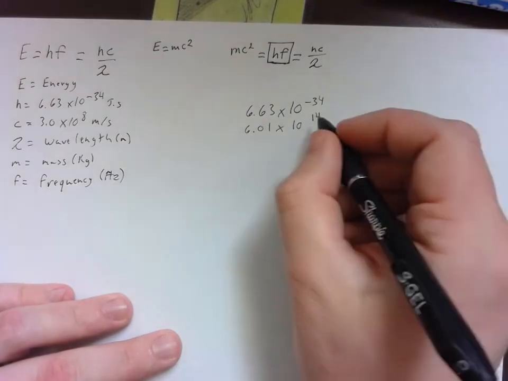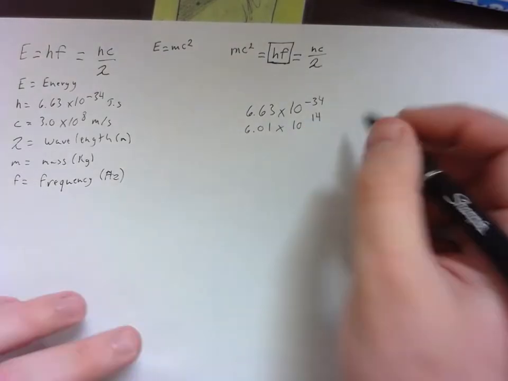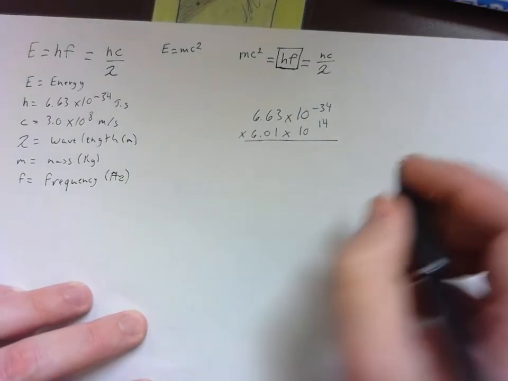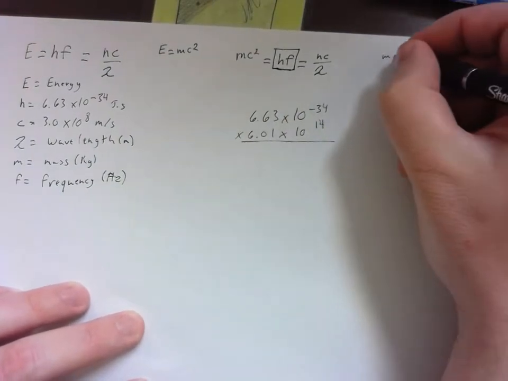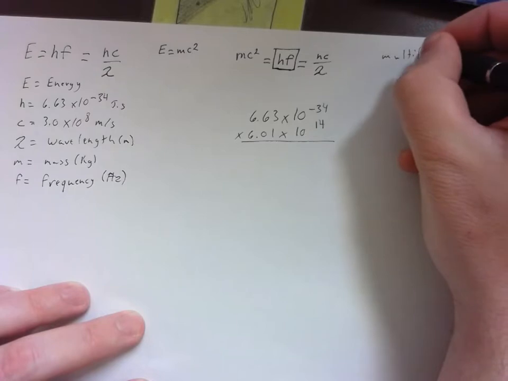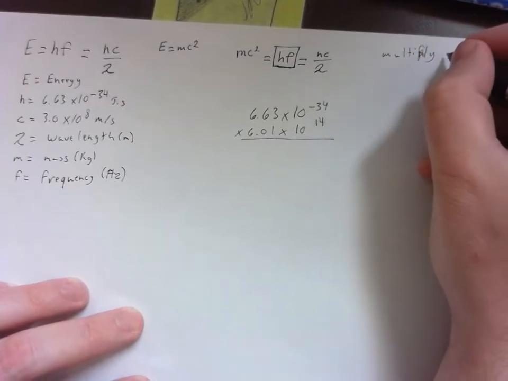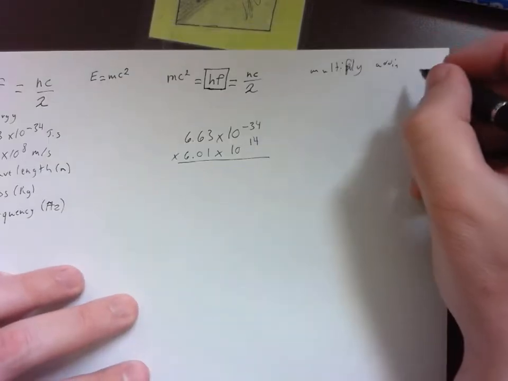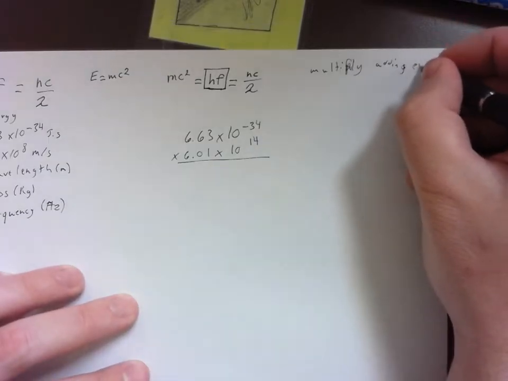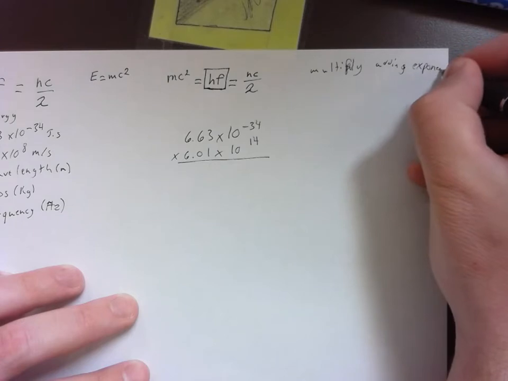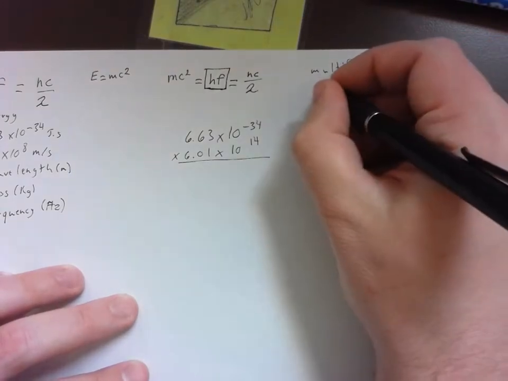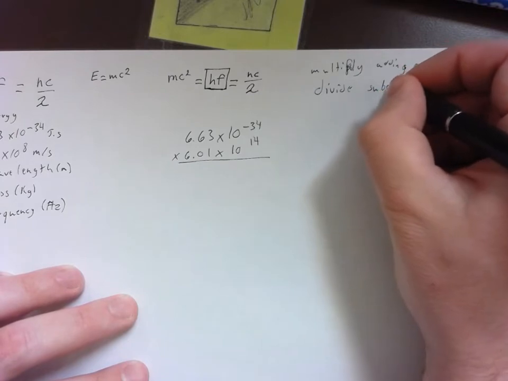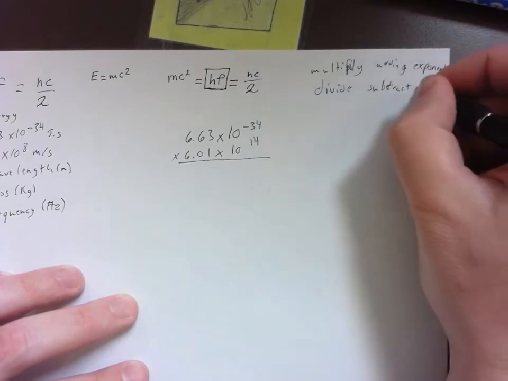Now remember what I've taught you about exponents. If we're doing powers of 10, when you multiply, you add exponents, and when you divide, you subtract exponents.